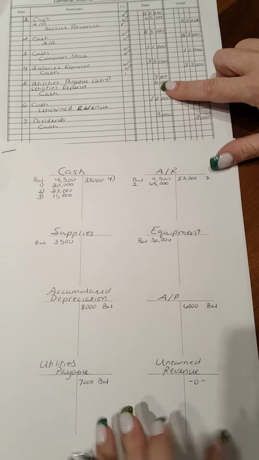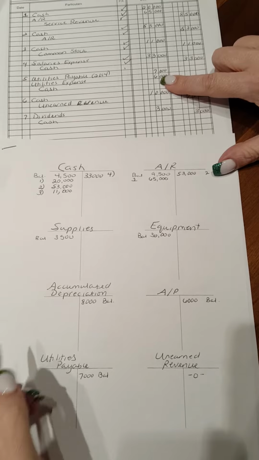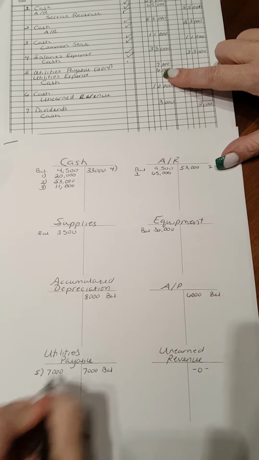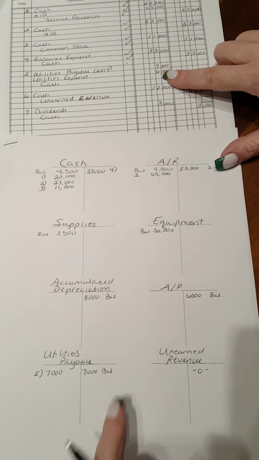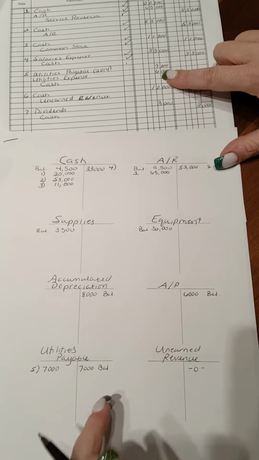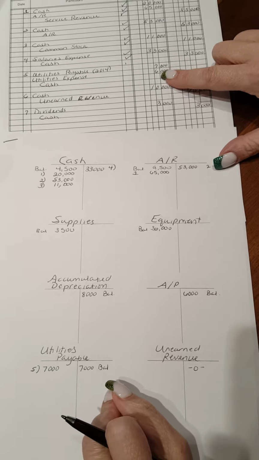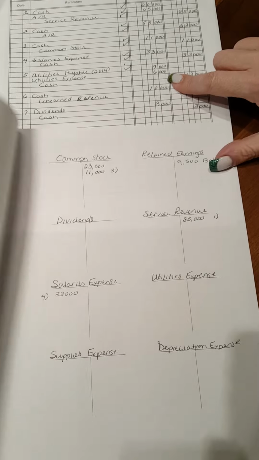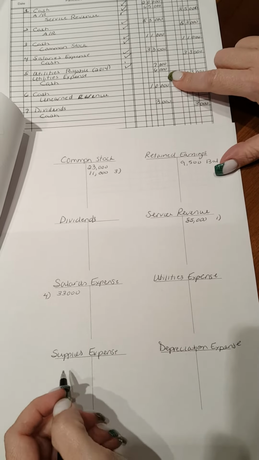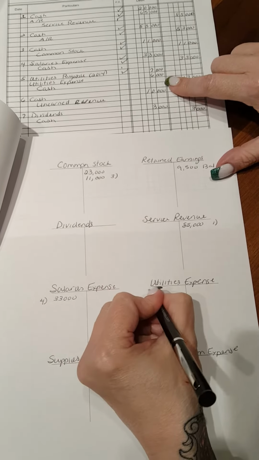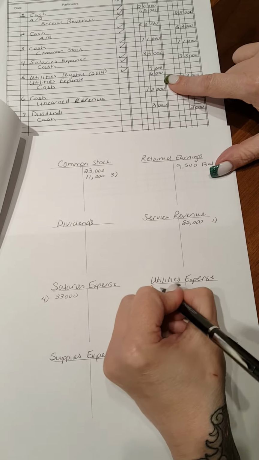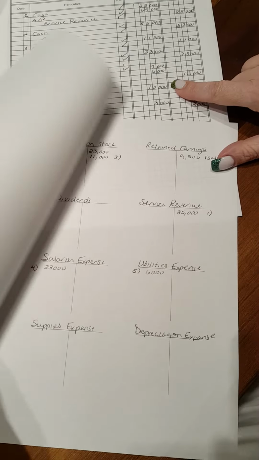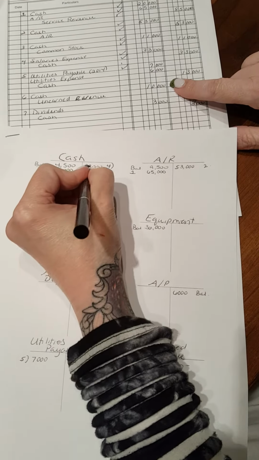For number 5, I'm going to debit utilities payable for $7,000. And you can see here we started out with a beginning balance of $7,000 in utilities payable. That referred to that 2014 utilities payable that we discussed in the problem. We also need to recognize utilities expense for 2015, and I'm going to do that by putting a debit onto the utilities expense account. And finally, I'm going to credit cash by $13,000.